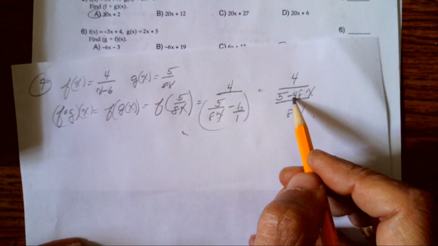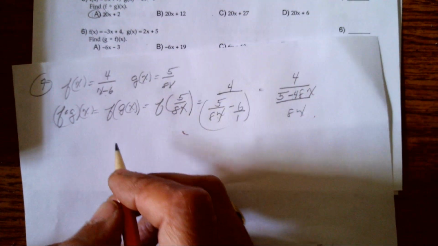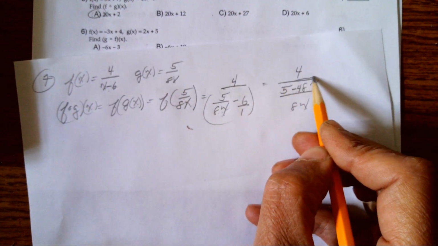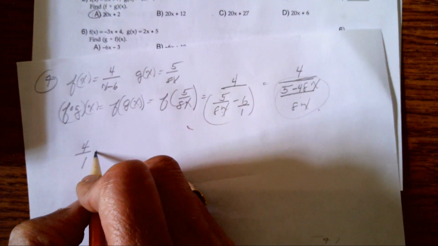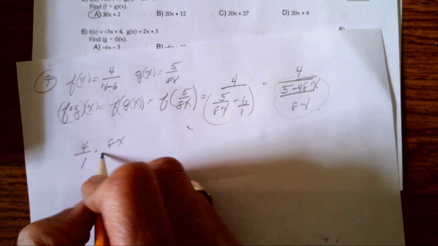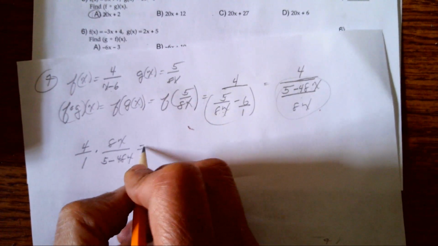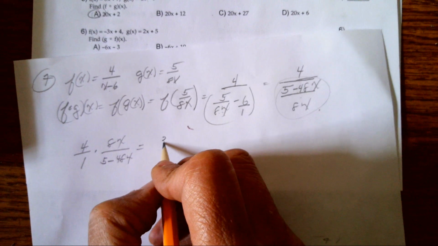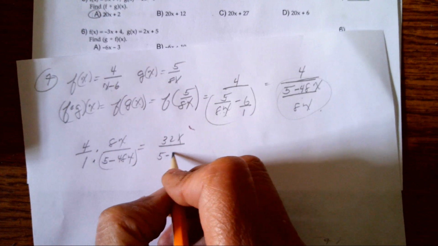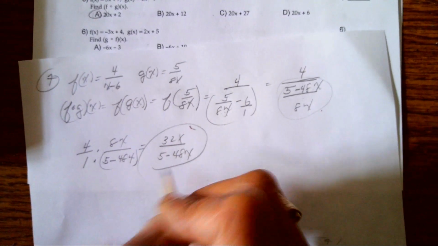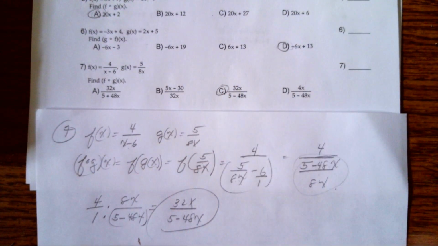So now I get this complex fraction, so to speak, a fraction within a fraction. Division calls for me to multiply by the reciprocal of that. So this becomes 4 over 1 times the reciprocal of this, which is 8x over 5 minus 48x. 4 times 8 is 32 times x is 32x, and then 1 times this is just what you see here. It's kind of a wild one. 32x over 5 minus 48x, letter C.